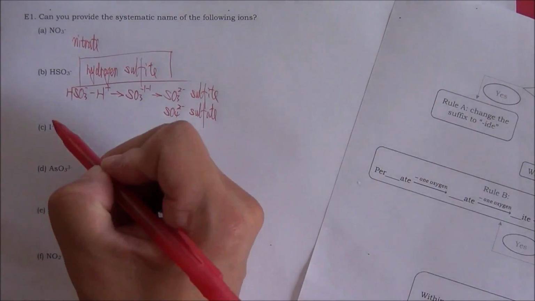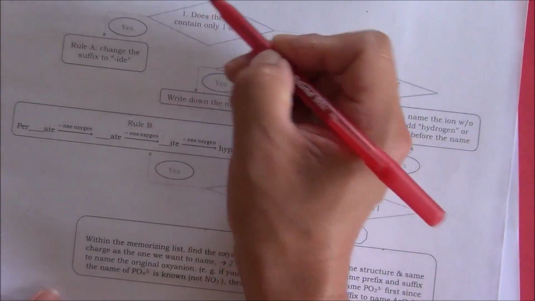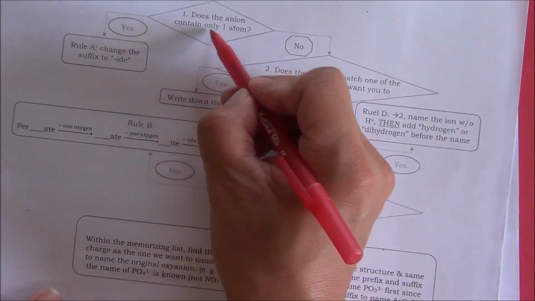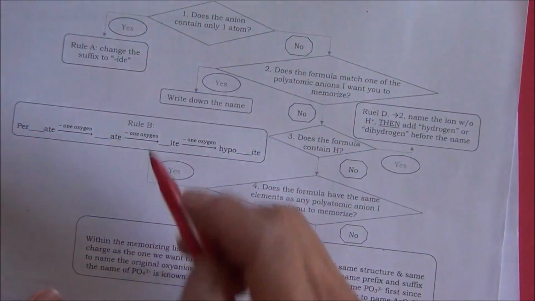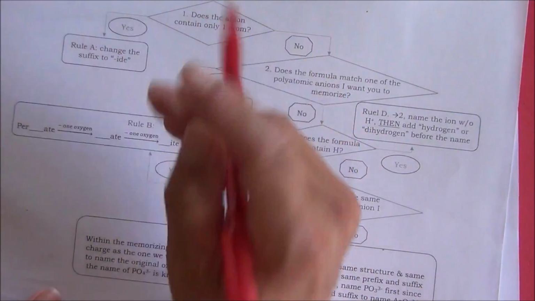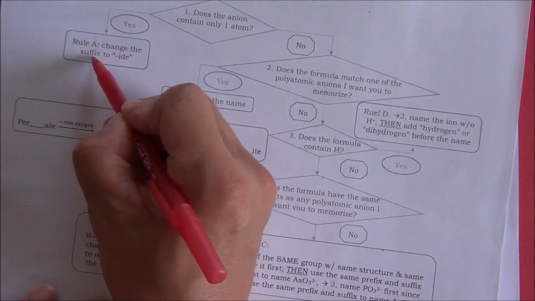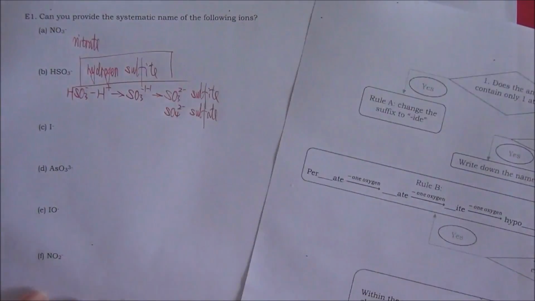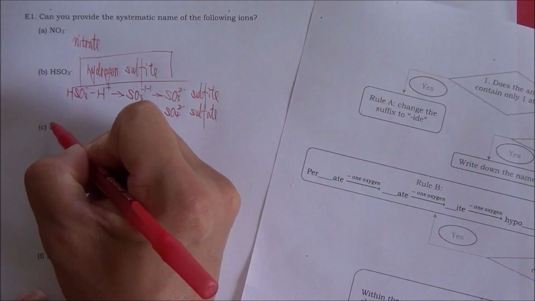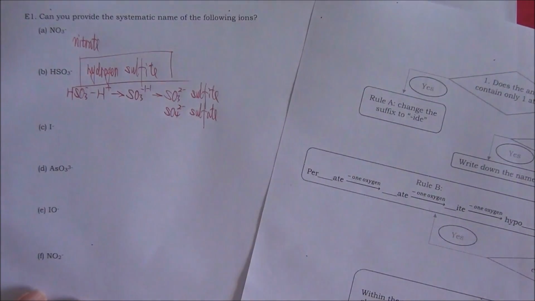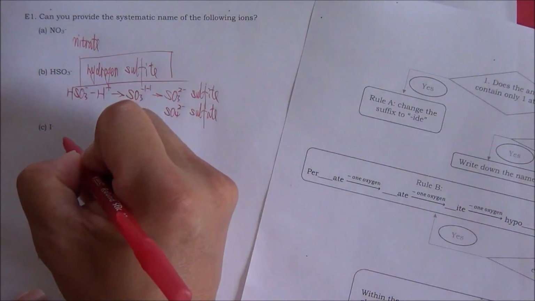Let's look at C. I minus. Step 1. Does the anion contain only one atom? The answer is yes to question number 1. Then we will go to this box. Change the suffix to IDE. Well, the name of the element I is iodine. Therefore, I minus should be named as iodide.